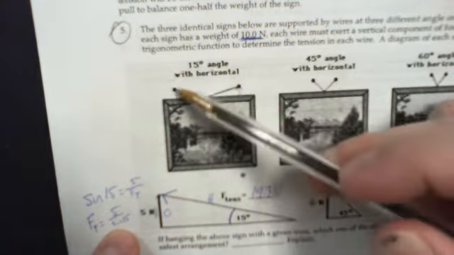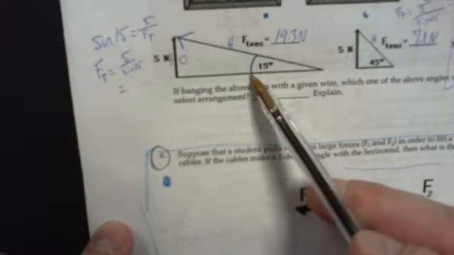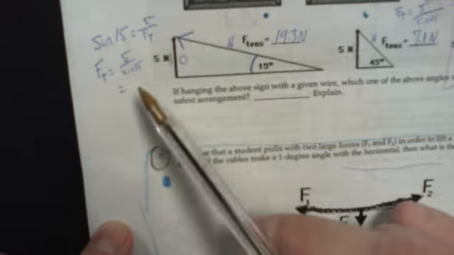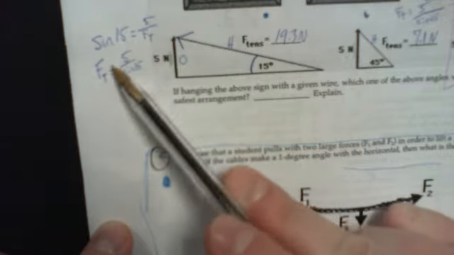So if we look at just the first example here, the sign at 15 degrees, the weight of the sign, it says, is 10 newtons. So there's 10 newtons. That means each of these strings' vertical components is supporting 5 newtons. And from that, we get this picture. They give you this on the page. The vertical component is 5 newtons. You know the angle is 15. So you can just use trigonometry using sine. I have it written up here.